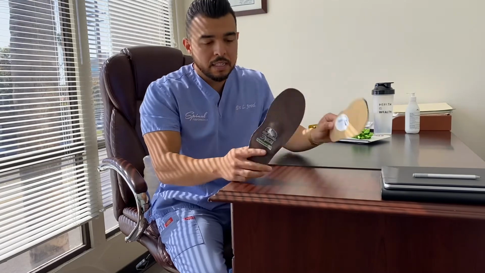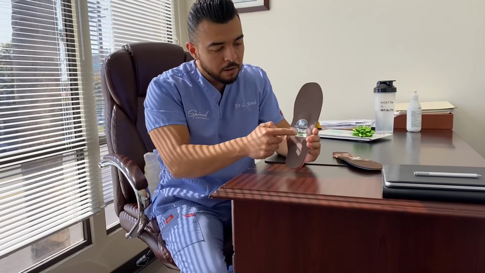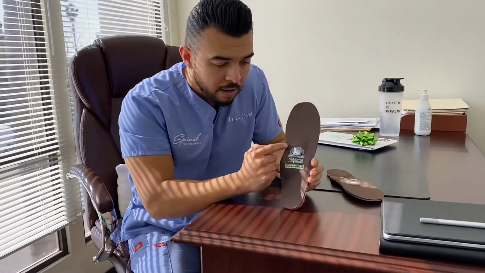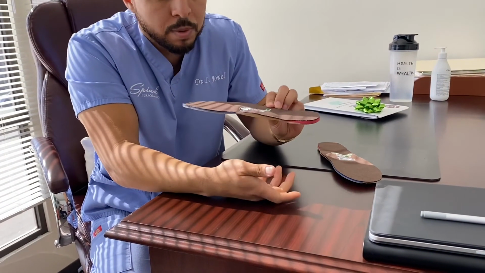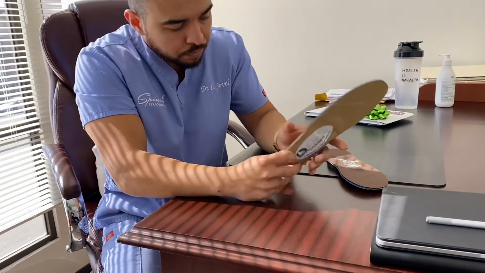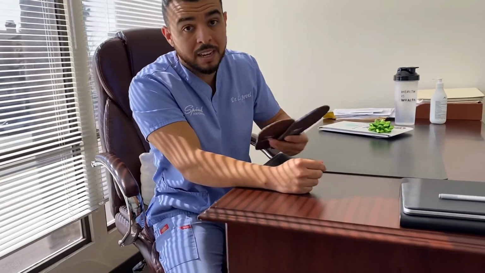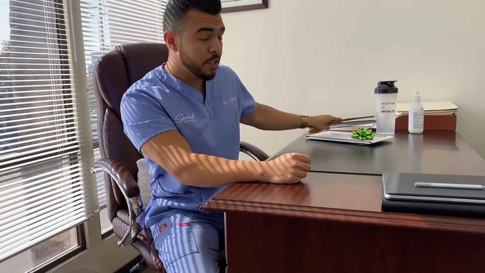It's pretty amazing. Provides the arch support here, transverse support here of the arch, and the lateral aspect of the arch. So these are pretty phenomenal, especially if you're on your feet all day, have plantar fasciitis, non-negotiable. You need these. So hope that helps.